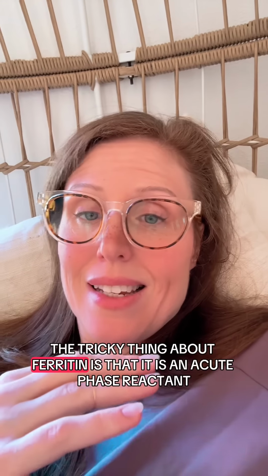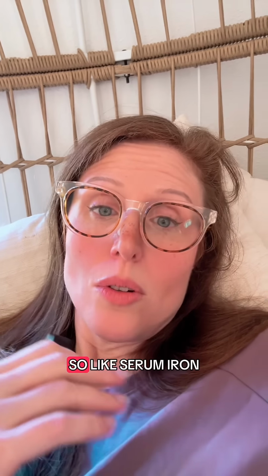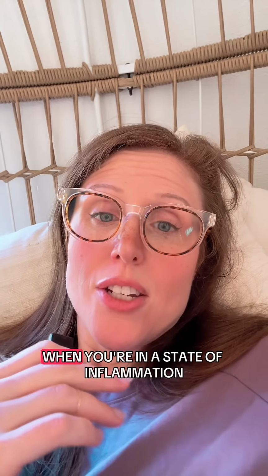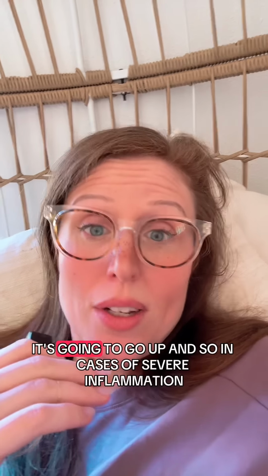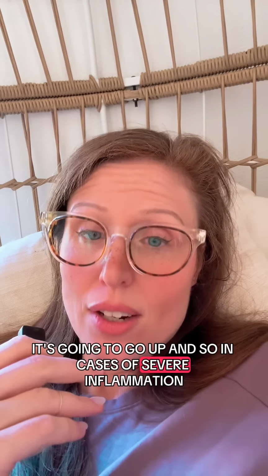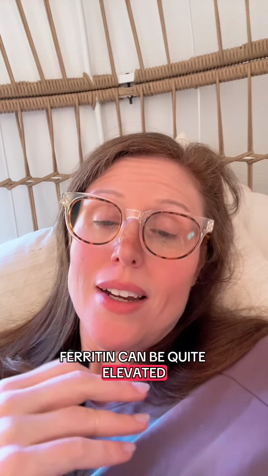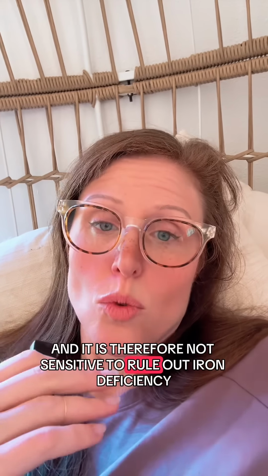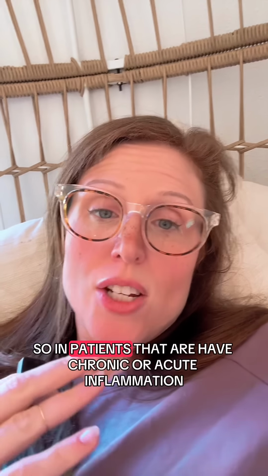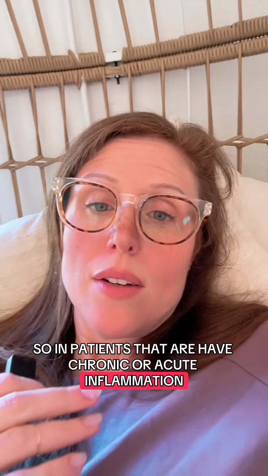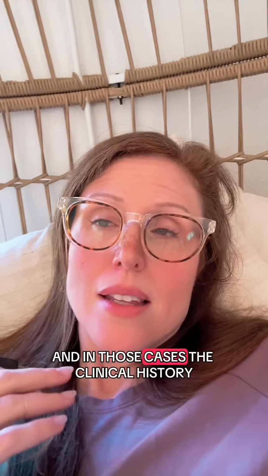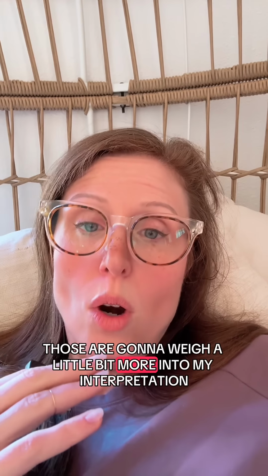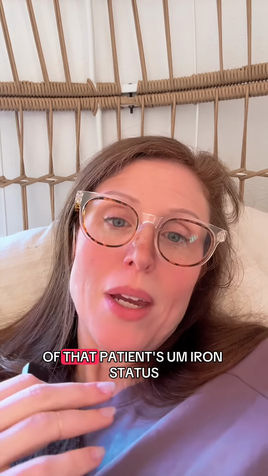The tricky thing about ferritin is that it is an acute phase reactant. So like serum iron, when you're in a state of inflammation, that ferritin number is going to be less accurate. It's going to go up. And so in cases of severe inflammation, ferritin can be quite elevated, and it is therefore not sensitive to rule out iron deficiency. So in patients that have chronic or acute inflammation, iron studies can be much trickier to interpret. And in those cases, the clinical history and the CBC findings are going to weigh a little bit more into my interpretation of that patient's iron status.